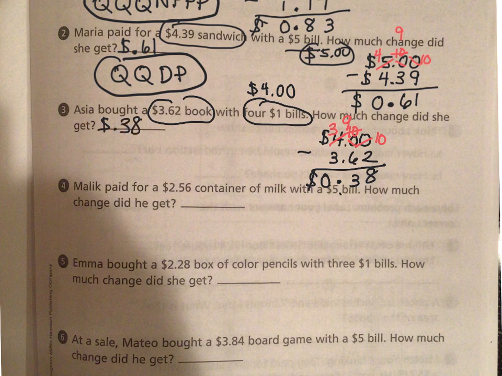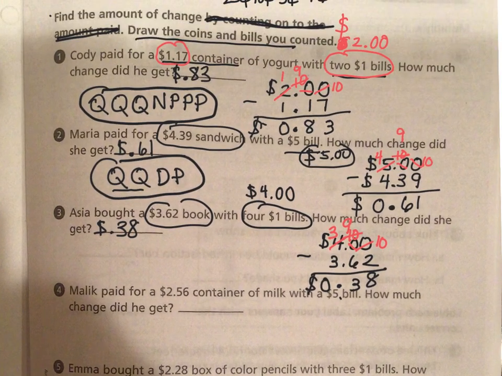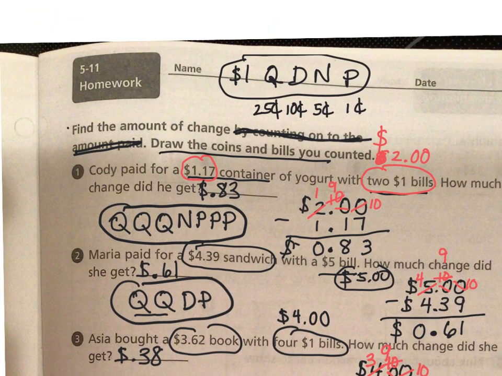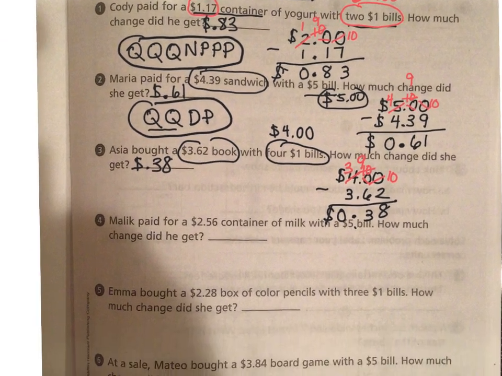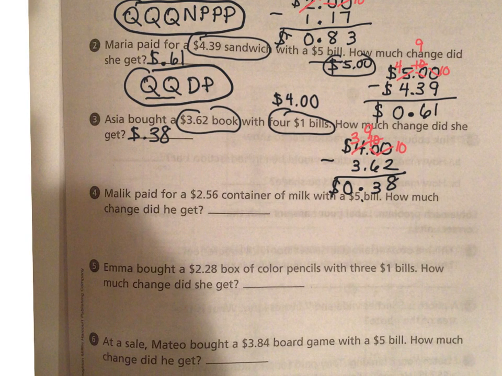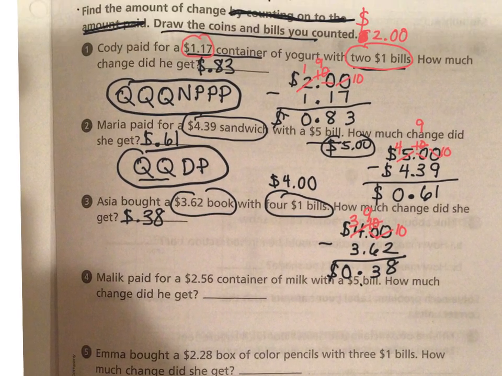By the way, if it said $1.38, then when you started to make your things right here, you would need to put the dollar in there, okay? We haven't had any of those yet, but if it's over $1, you're going to have to go up to the top and you're going to need to use this one before the quarter, aren't you? Right?